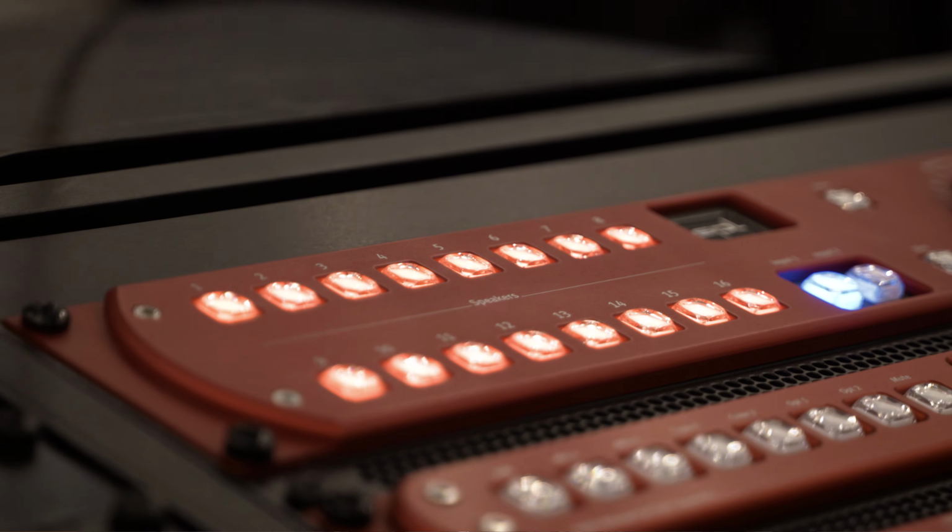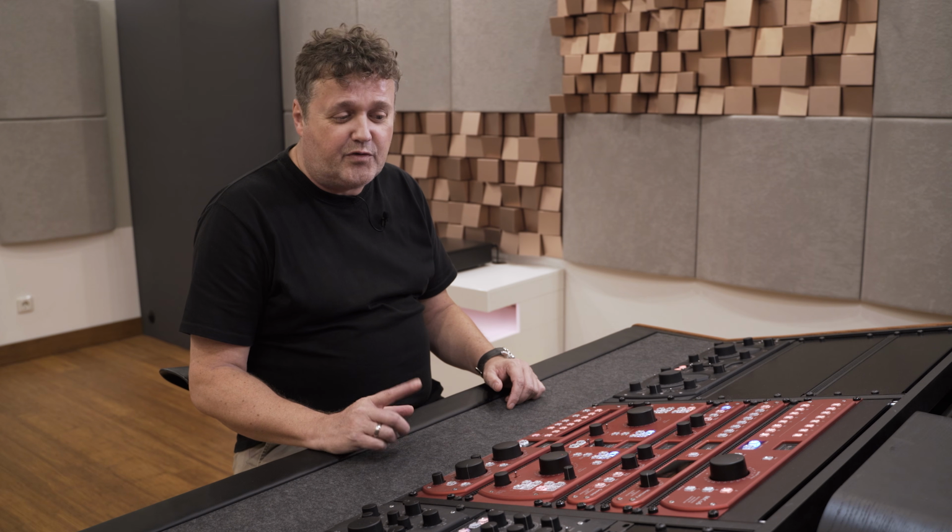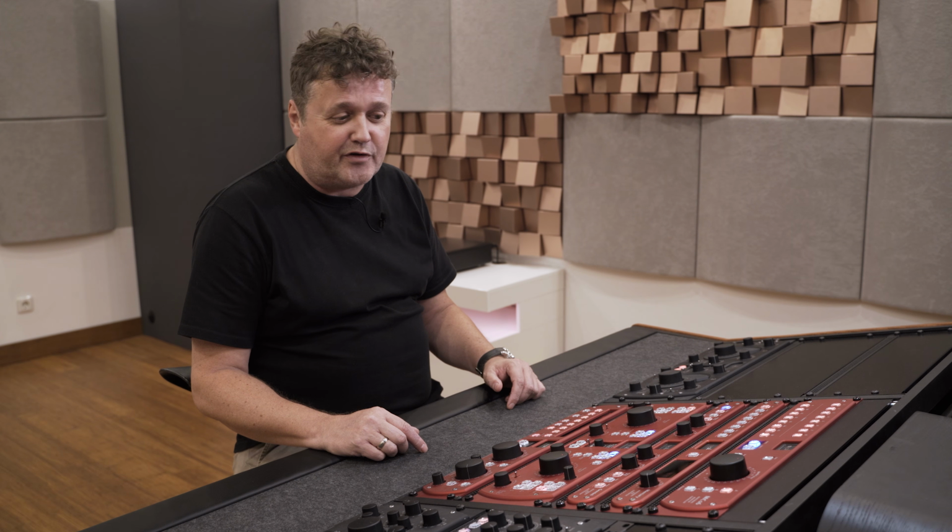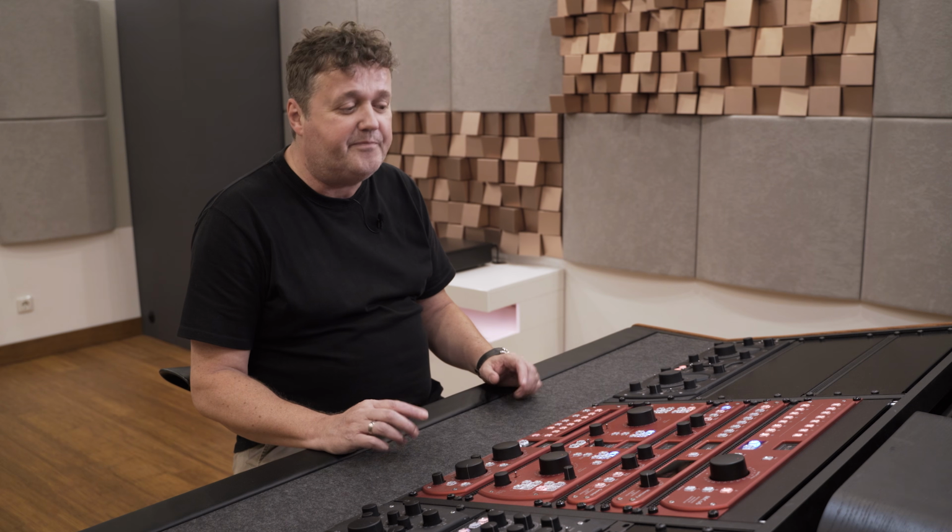Hi there, I'm Hermann and I'm going to run you through the MC16 mastering monitor controller. As you might have guessed, we're talking about 16 channels of monitoring for monitoring immersive audio. Dolby Atmos, Auro 3D, Sony 360, all of that are new and upcoming formats that we have to deal with, and we have to monitor them one way or the other.